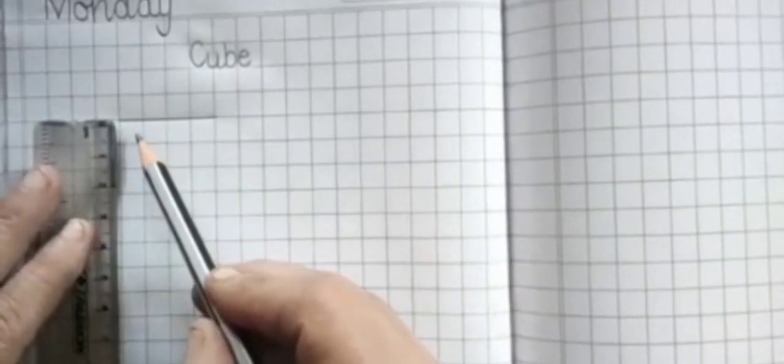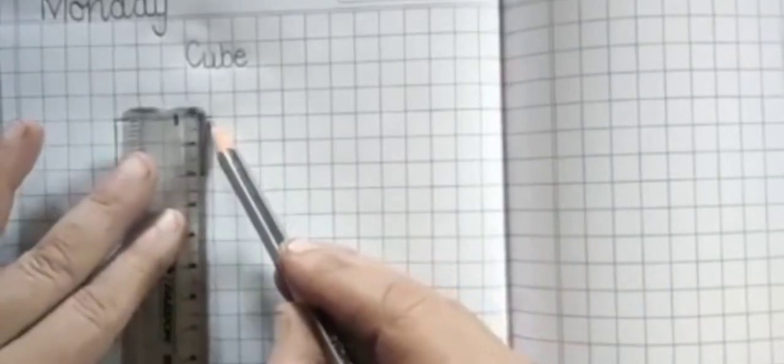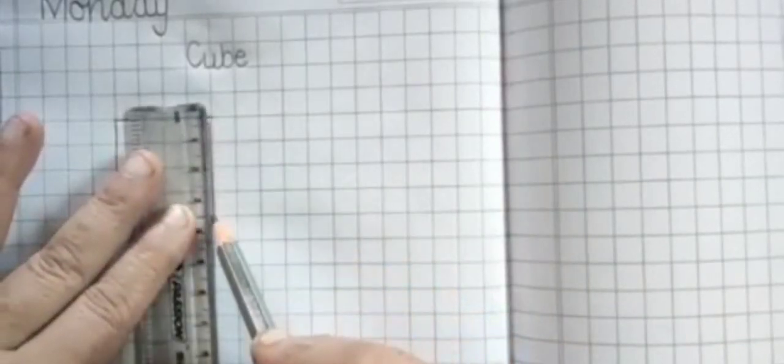So we will take 4 boxes from this side. And 1, 2, 3, 4 boxes from this side. And 4 boxes from this side. Now it is a square.